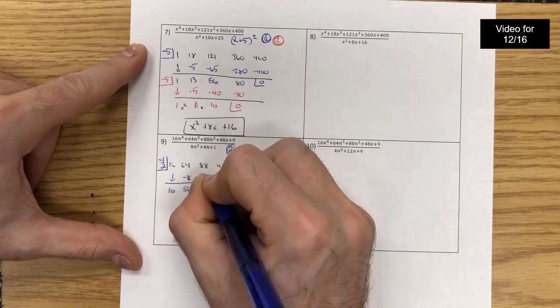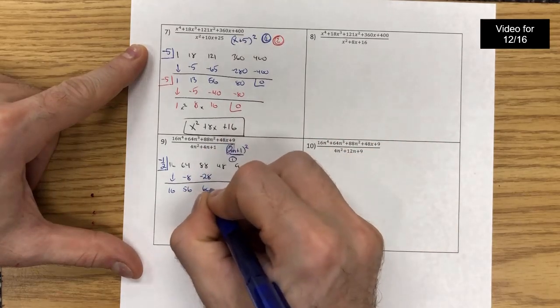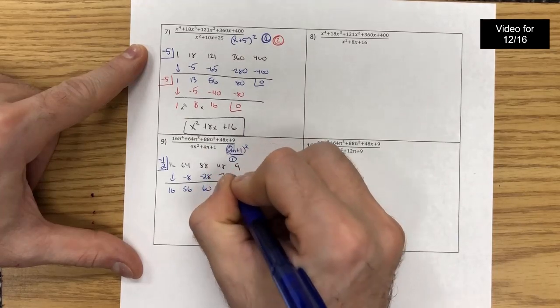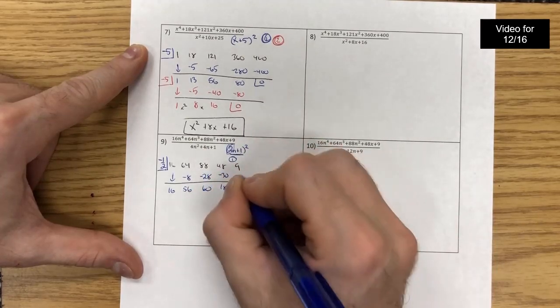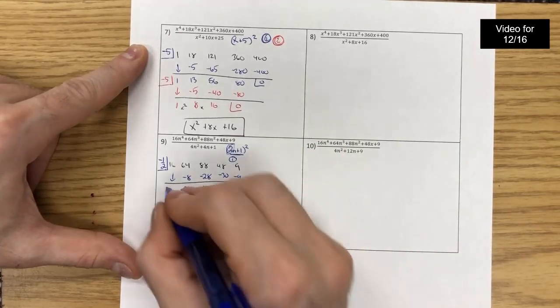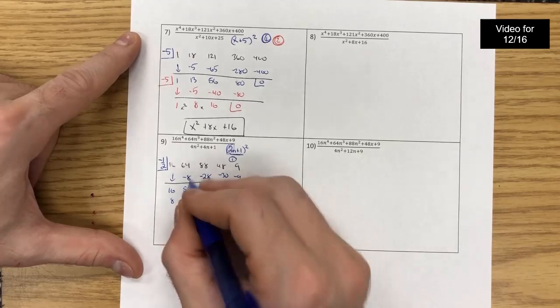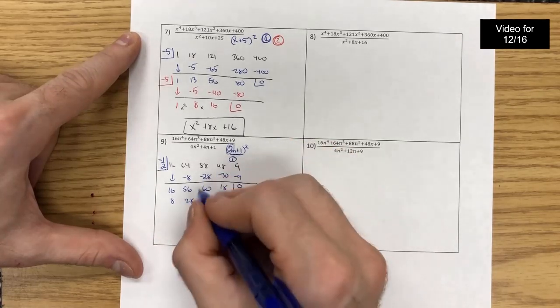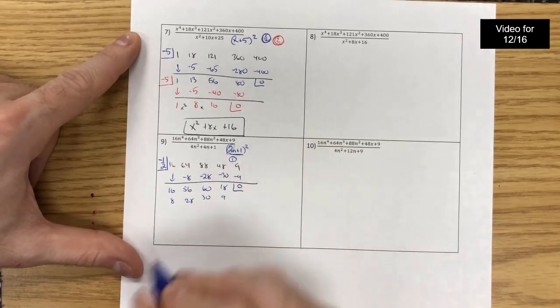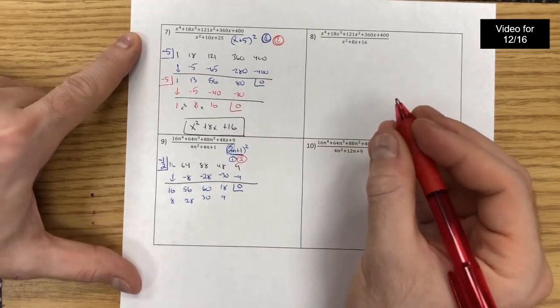So -28, which is going to bring it down to 80, 60. Half of that is -30, 18, -9, 0. Boom, cut all these in half. 8, 28, 30, and 9. And this is where we do the second iteration.